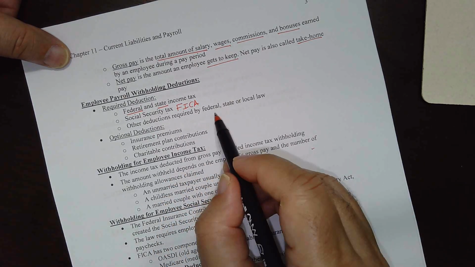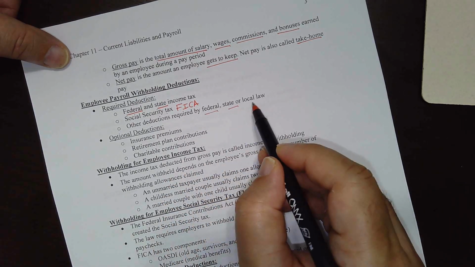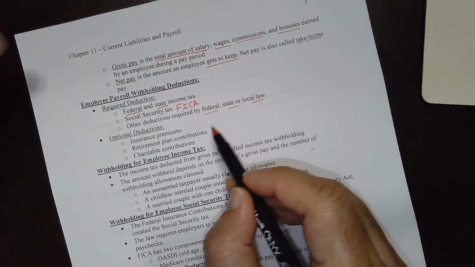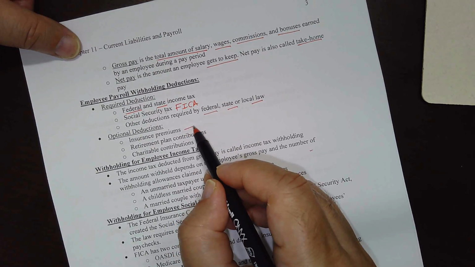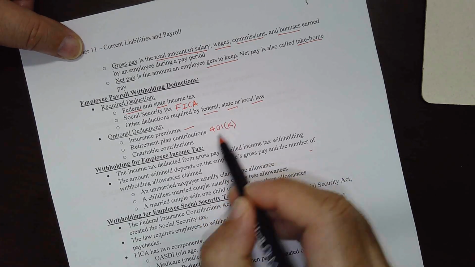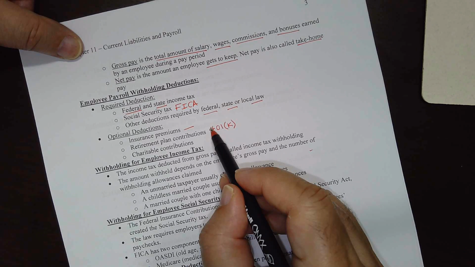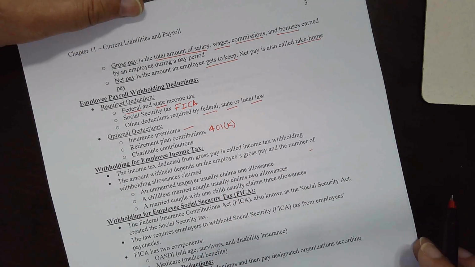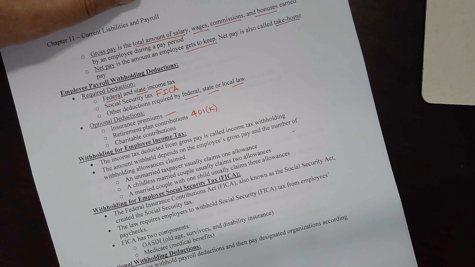Other deduction required by federal, state, or local. So I gave you an example of New York State, and they have optional insurance premium if you signed up for retirement contributions such as 401k, and charitable contribution if you want to make a charitable contribution. Say you want to pay $50 from every paycheck to American Heart Association, so they will deduct $50 every month from your paycheck.